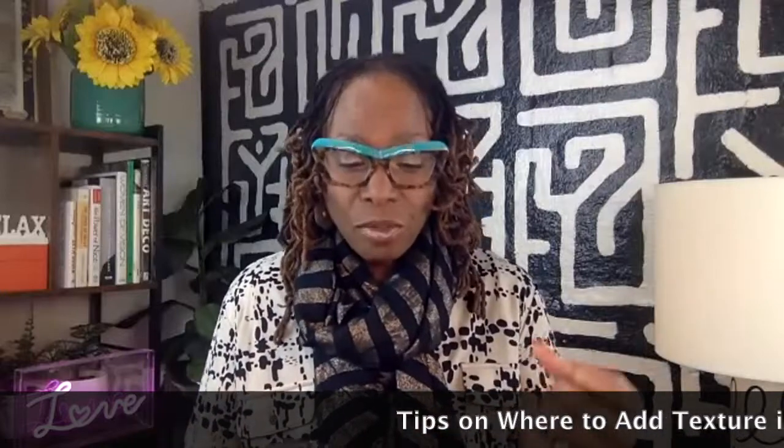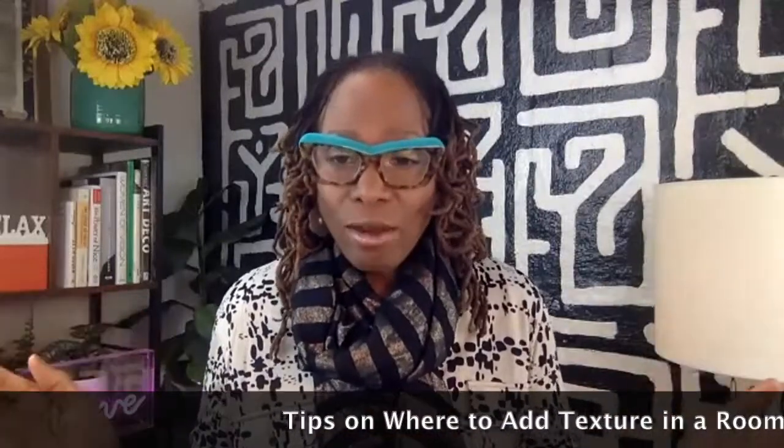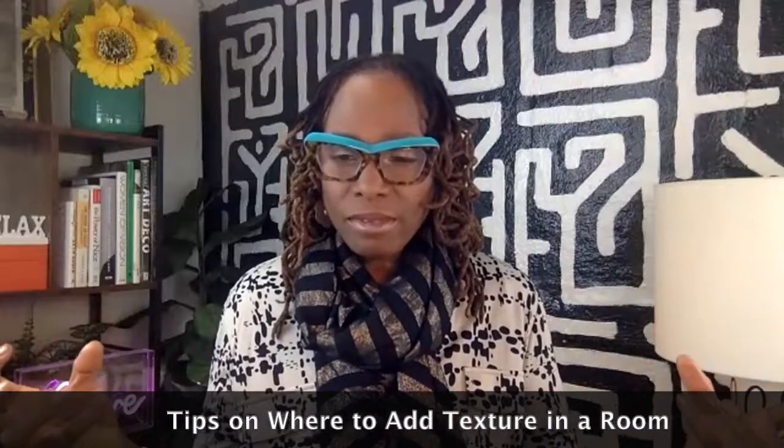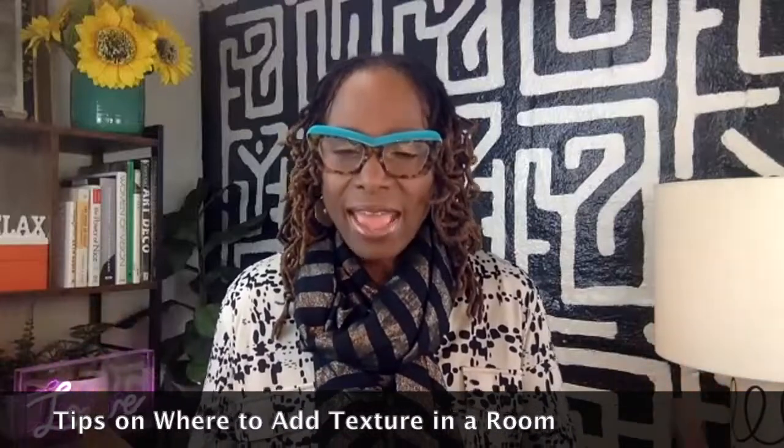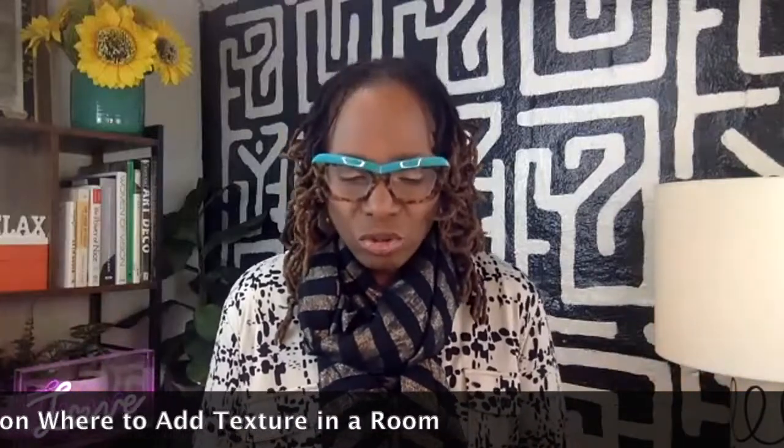So now let's talk about texture briefly. Where can you add texture? Because we want to blend and balance both pattern and texture. Your flooring, shag rugs, that's just sort of the first thing that comes to mind, but you don't have to be limited to shag. Something that has some texture to it.